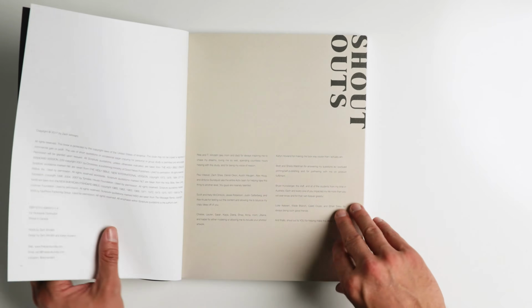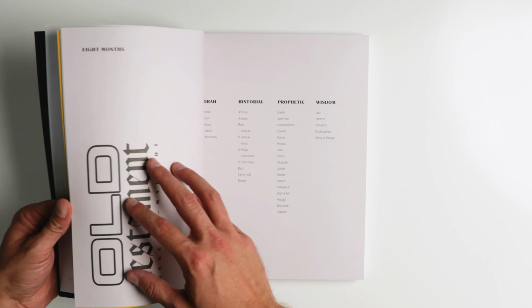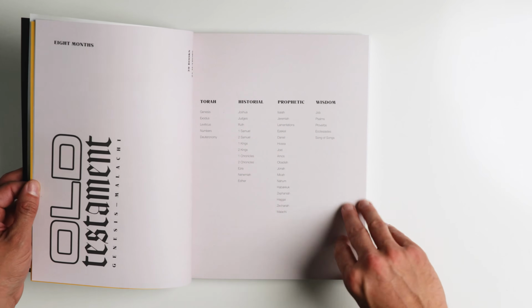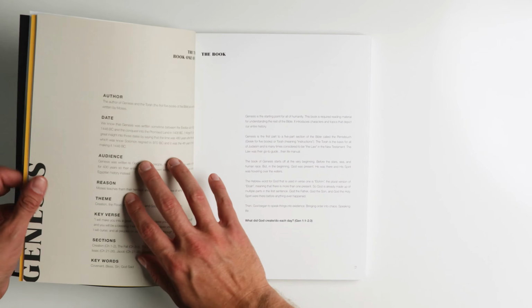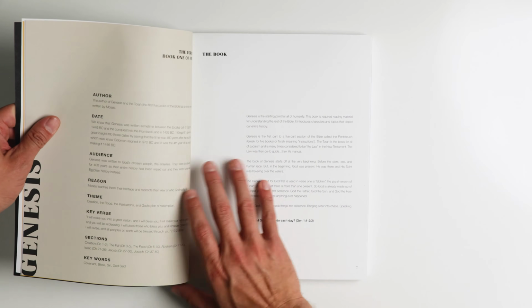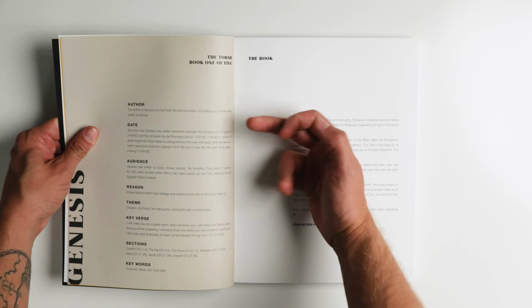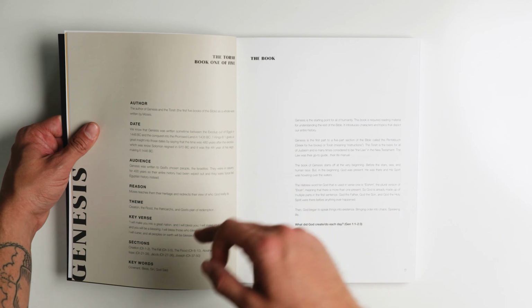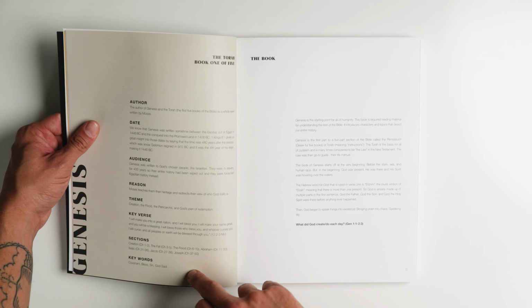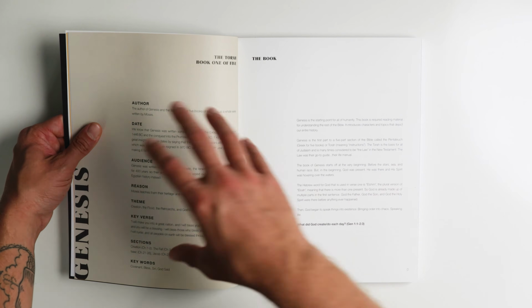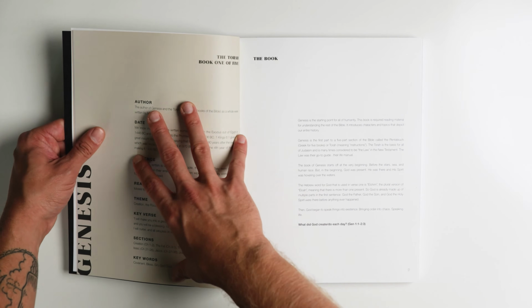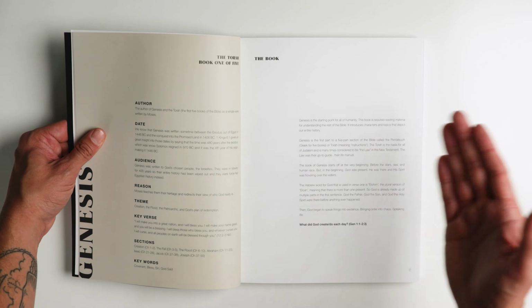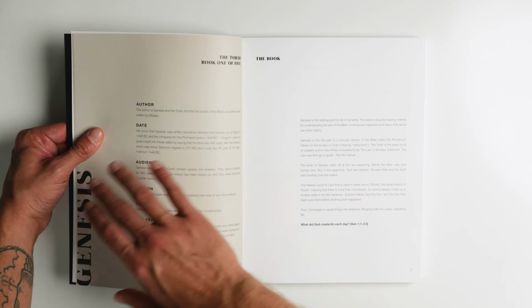So opening up, we have a different layout. We have the different books in the Old Testament, and then diving into each book, you have the first intro page, which has the author, the date, the audience, the reason it was written, the theme, the key verse, sections, and key words. So the concept is to read this page first, and then throughout the week, you're going to read the entire book of the Bible. So for this week, it would be Genesis.